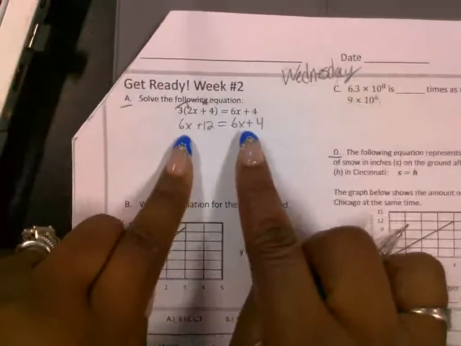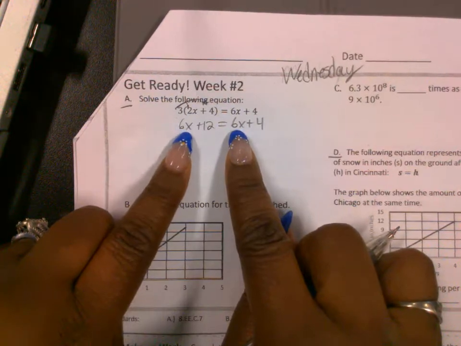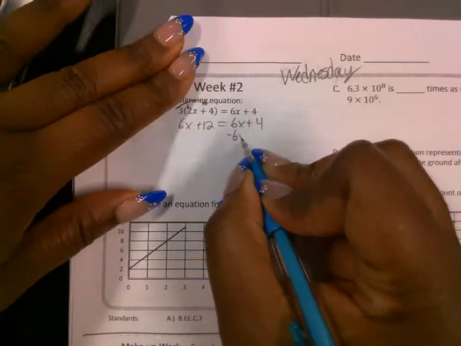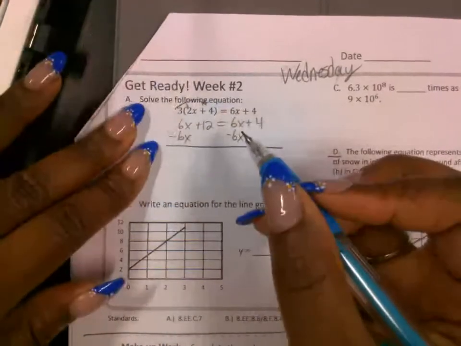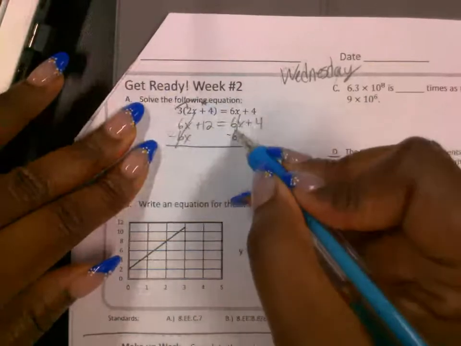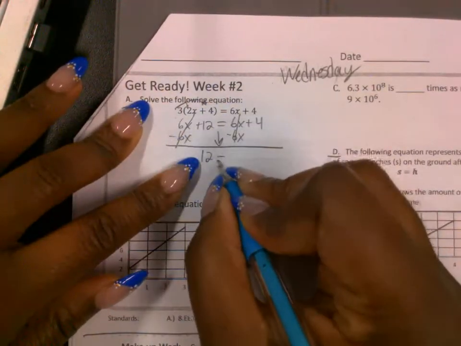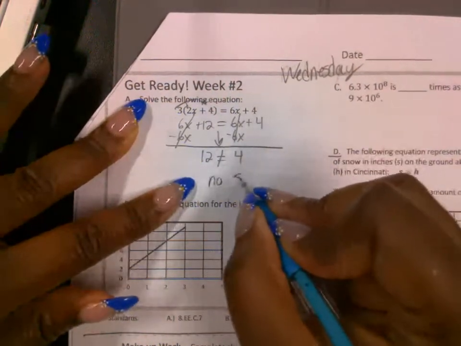All right, notice here, when you move your x's to the same side, that they're both the same. You're going to complete the problem anyway. You're going to subtract 6x from both sides to move the variables to the same side. The variables cancel out, and you're left with 12 on this side and 4 on this side. This is not true, so there's no solution.